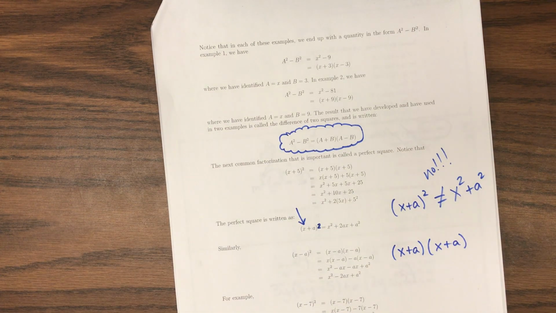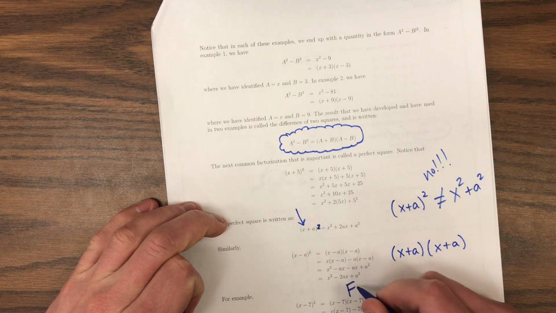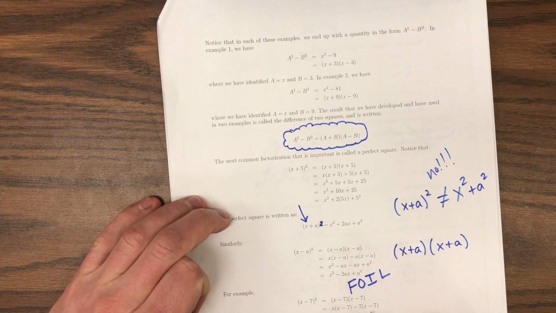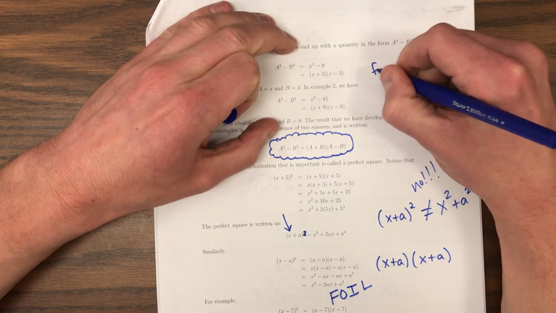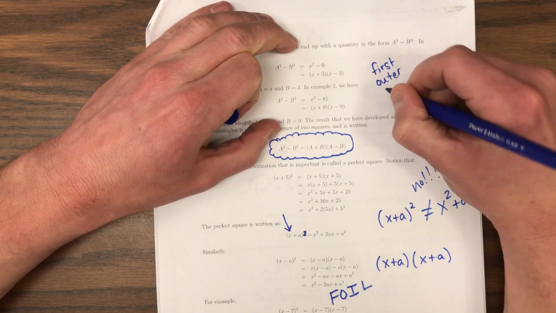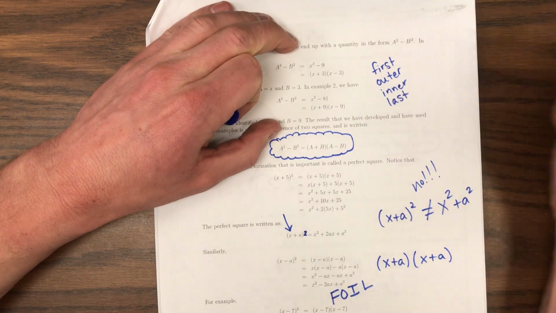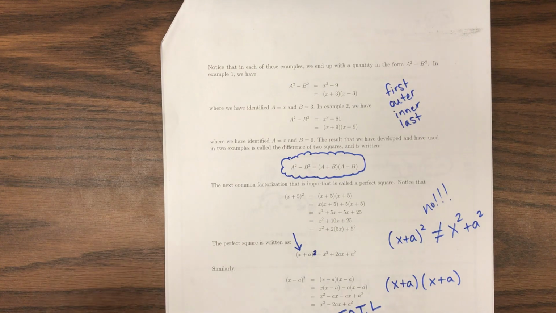And the way I learned to do this is this thing called FOIL. And it stands for, can you see way down here? Nope, so I'm going to write up here. FOIL stands for first, outer, inner, last.